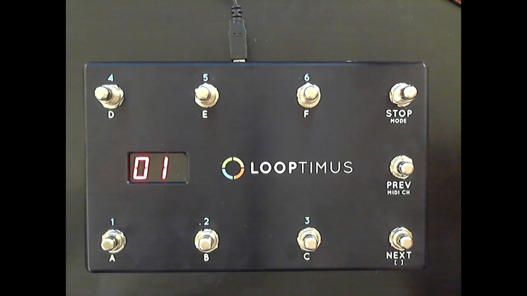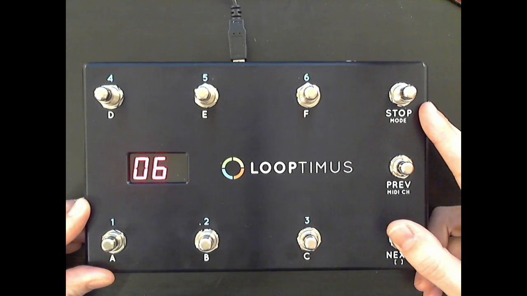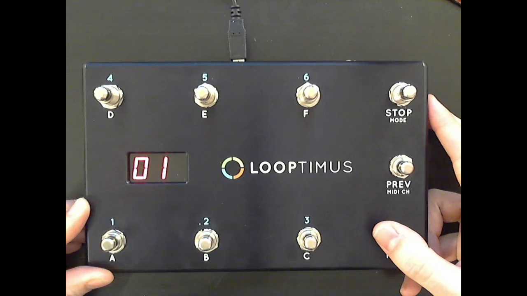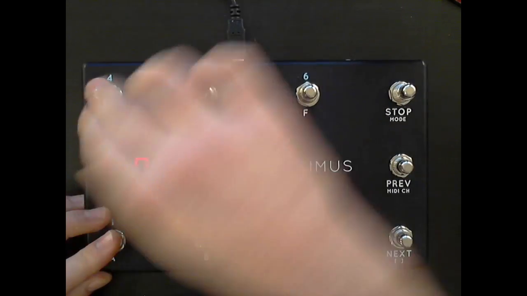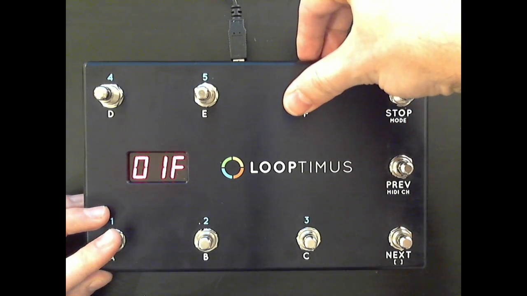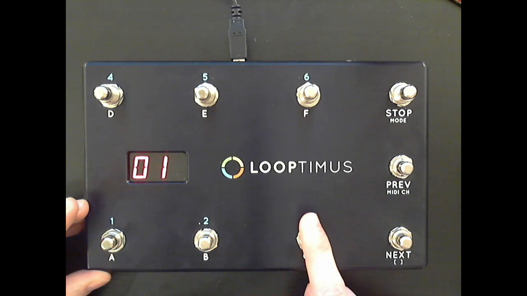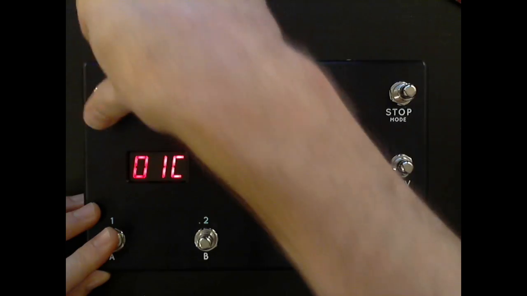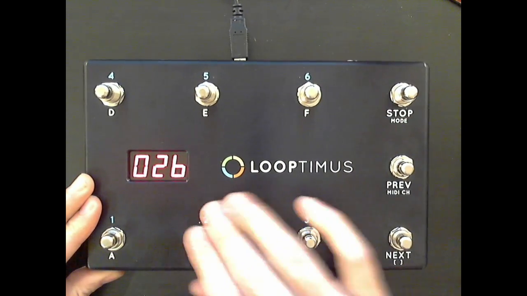Now in the default mode, you've got 20 banks, which you can cycle through by using these buttons here, next and previous. And then in each bank, you have A, B, C, D, E, and F, as well as stop. Each one of these buttons sends an individual MIDI note. Let's go to the next bank, and it's a new set of MIDI notes.